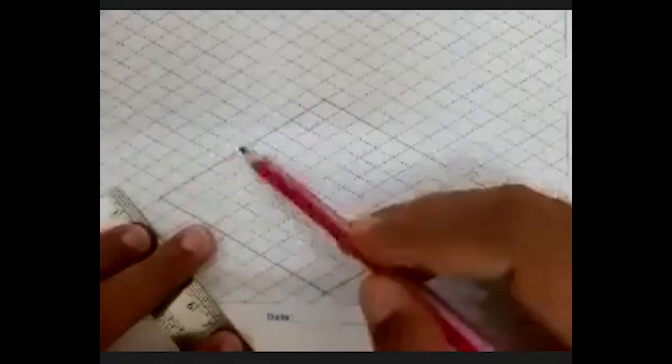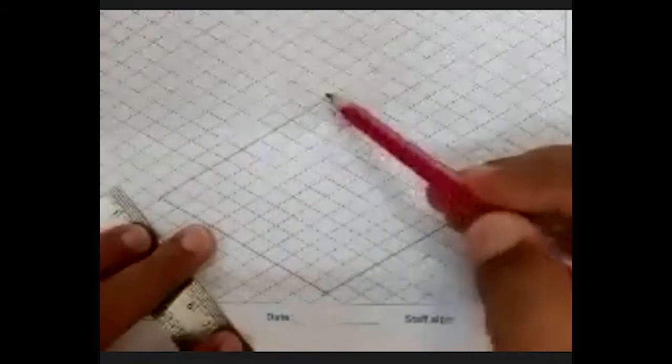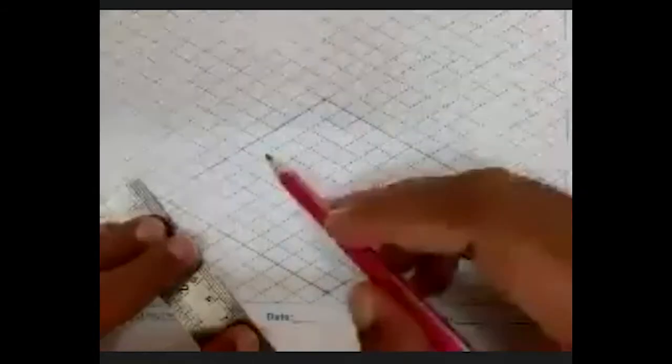So the midpoint of this opposite edge is 1, 2, 3, 4, 5. So this is the midpoint of the opposite edge. Similarly, I have one more, 1, 2, 3, 4, 5.